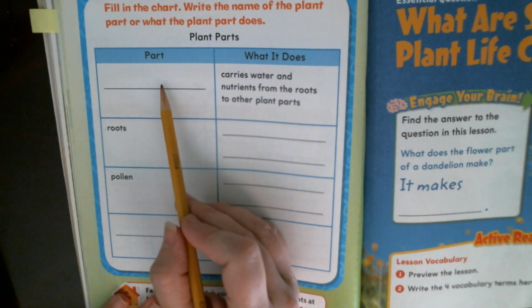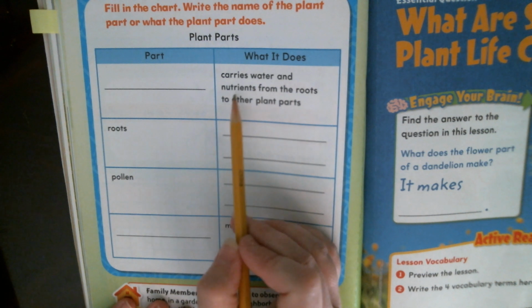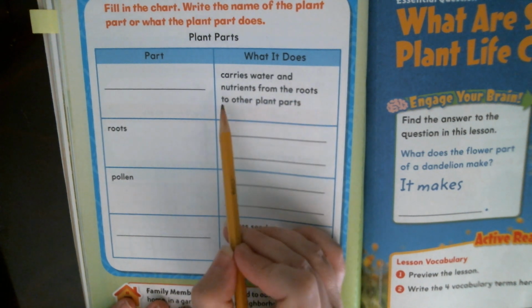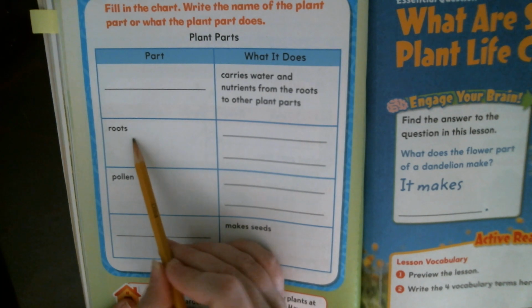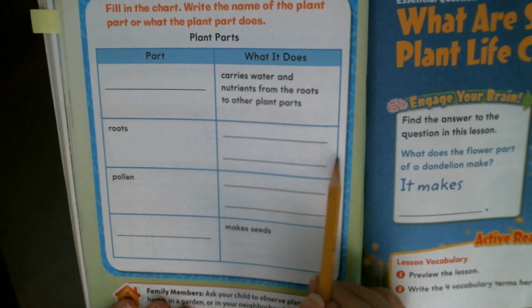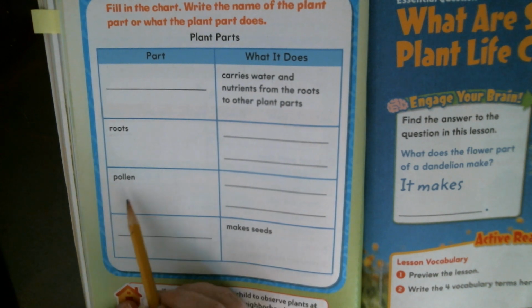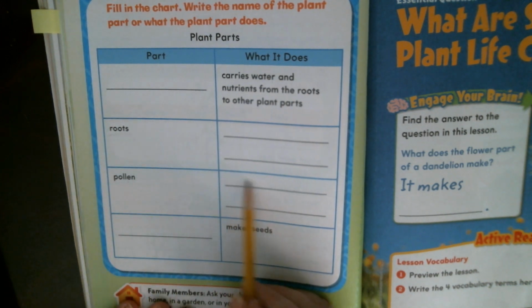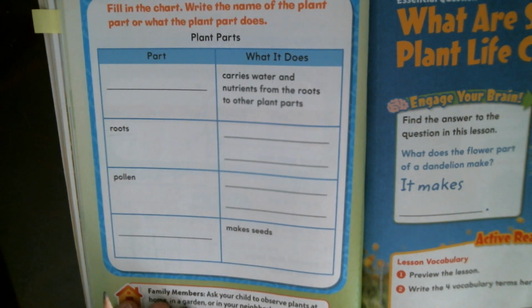So on this one, you need to decide of those 4 plant parts, which one carries water and nutrients from the roots to other plant parts. Here they gave you the part. You need to tell what that plant part does. Remember, roots do 2 things. The pollen, tell what pollen does, and then makes seeds. Tell which part makes seeds.